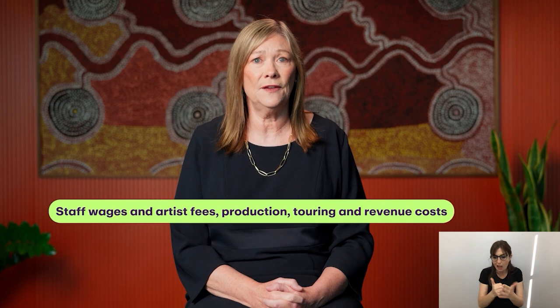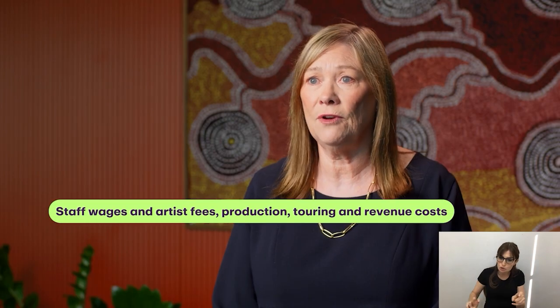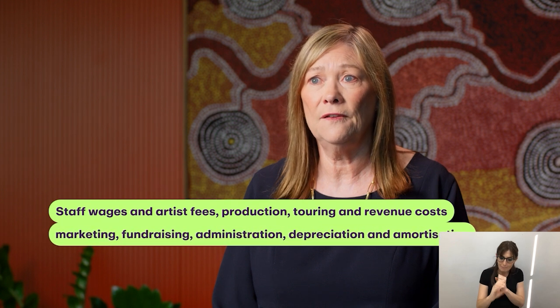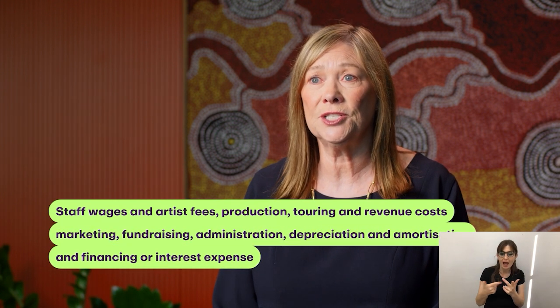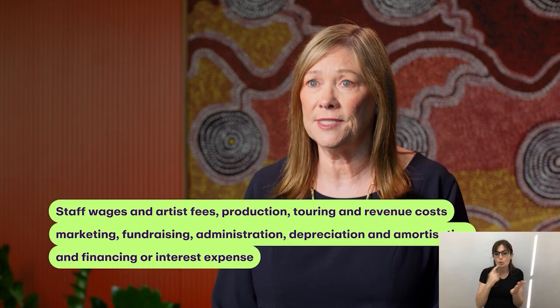Referring to our example income statement, total expenses are $1,157,000. In the creative arts sector, common types of expenses include staff wages and artist fees, production, touring and revenue costs, marketing, fundraising, administration, depreciation and amortisation, and financing or interest expense. Under Australian accounting standards, expenses are recognised in the income statement when they are incurred, which may be different to when they are paid.